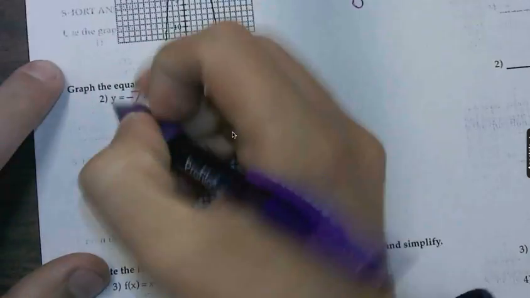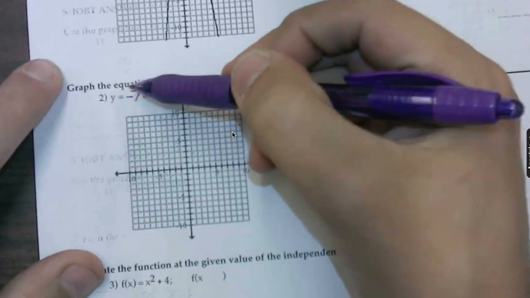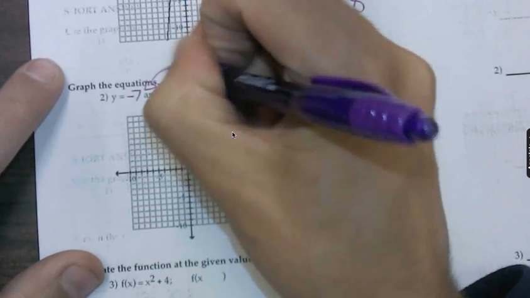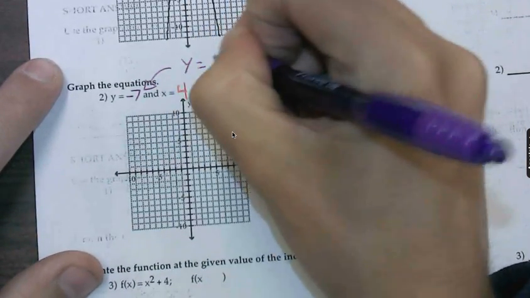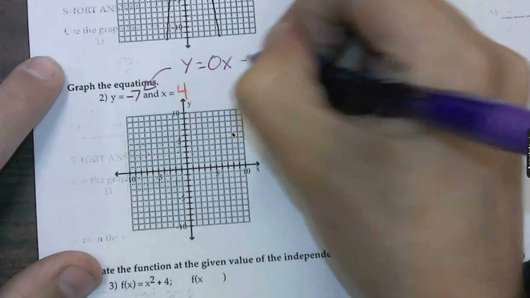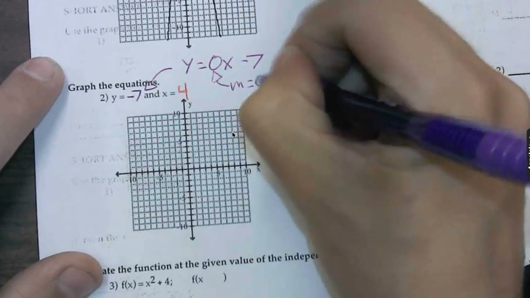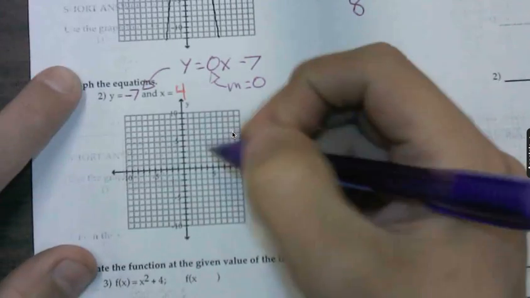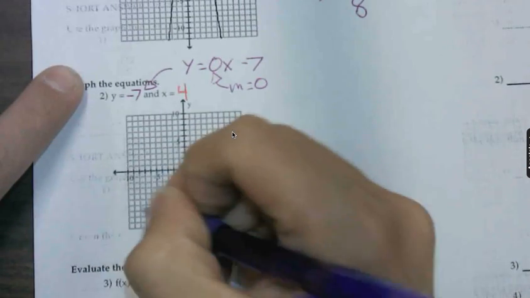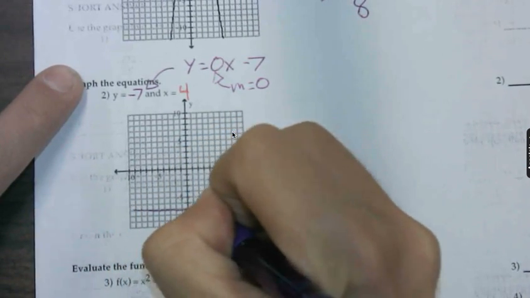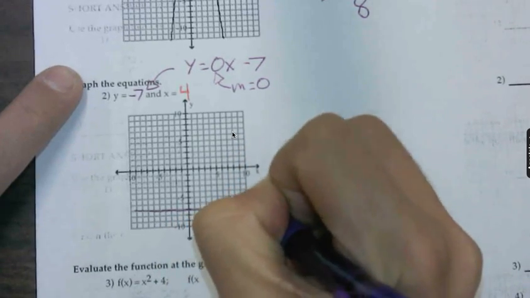So in the 1.1 video, you saw that you could rewrite this problem right here as y equals 0x minus 7, which claims that the slope is 0. So this is going to be a flat line when y is 0, so it's way down here. Try to make that as straight as I can.